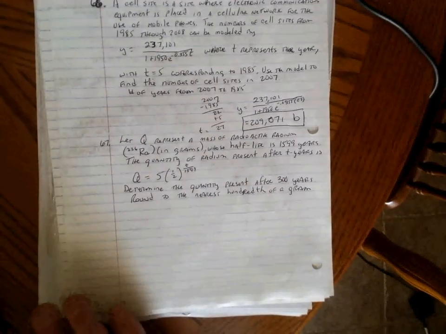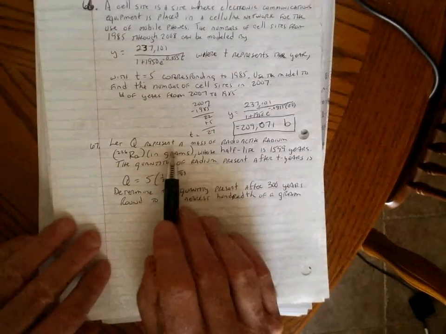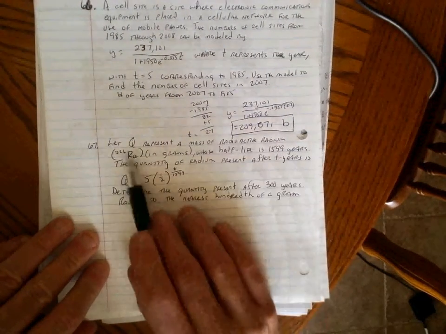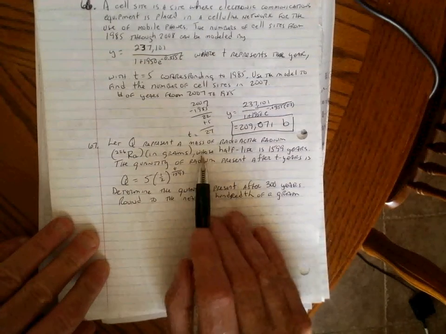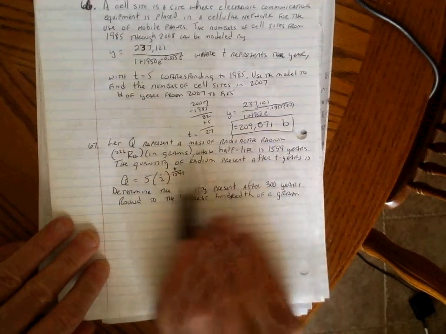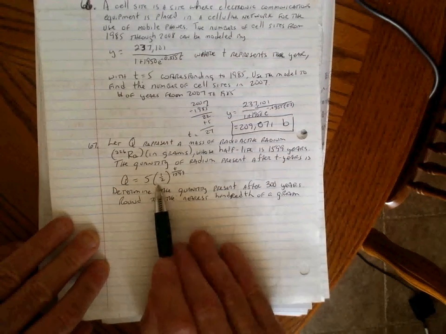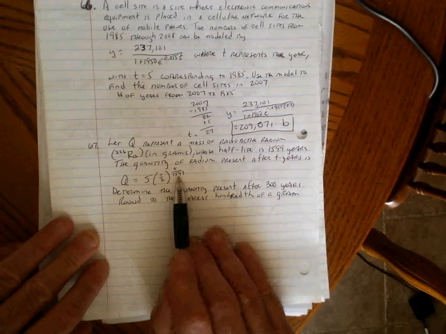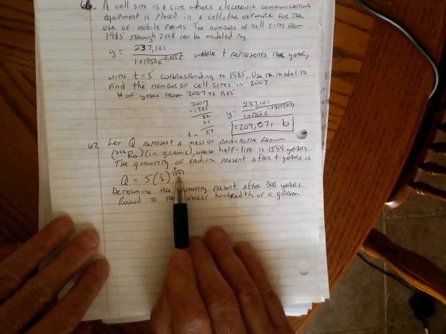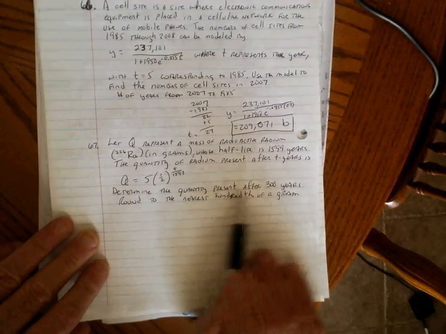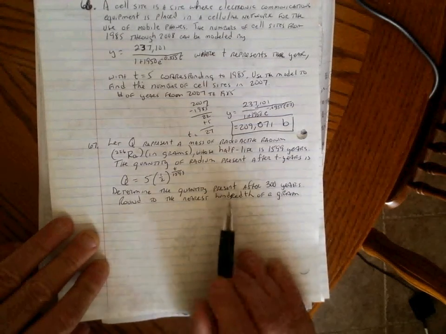67 says let Q represent a mass of radioactive radium, the symbol in grams, whose half-life is 1,599 years. The quantity of radium present after t years is given by Q equals 5 times 1/2 raised to the t divided by 1599. Determine the quantity present after 300 years, rounded to the nearest hundredth of a gram.